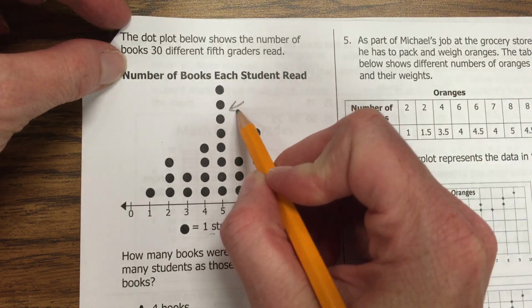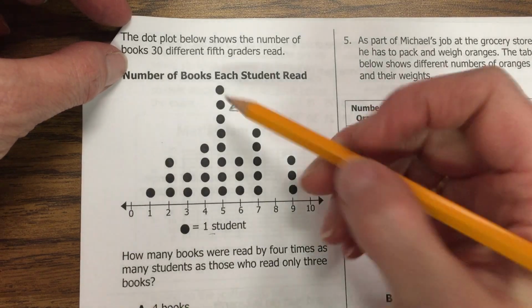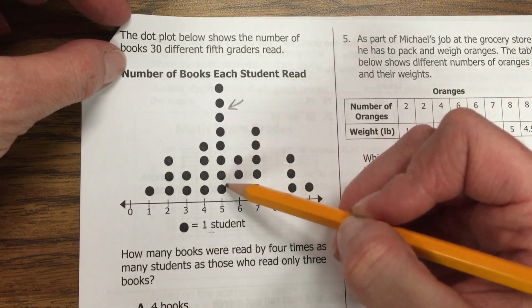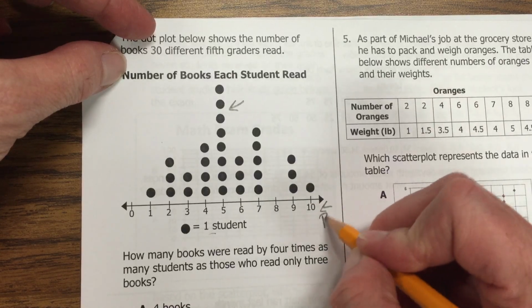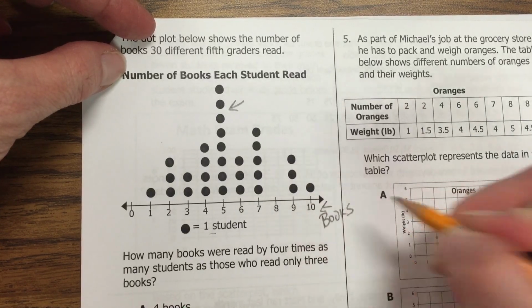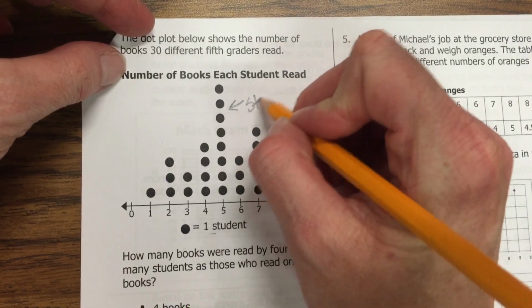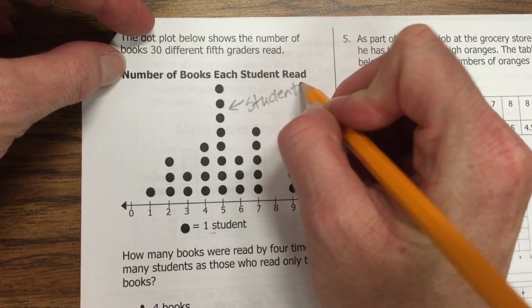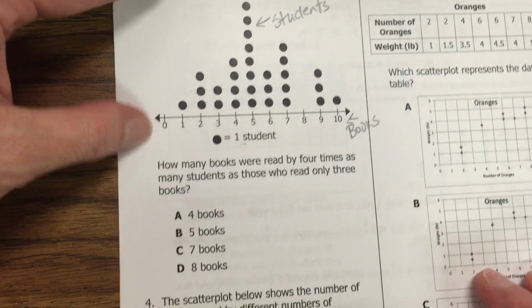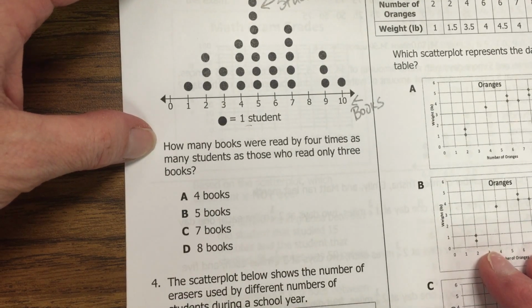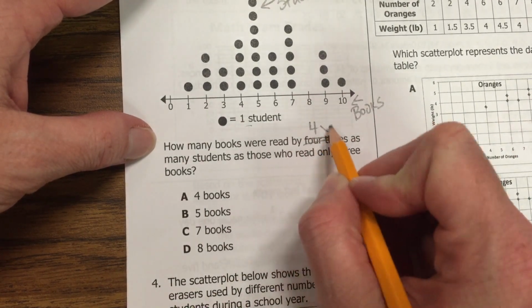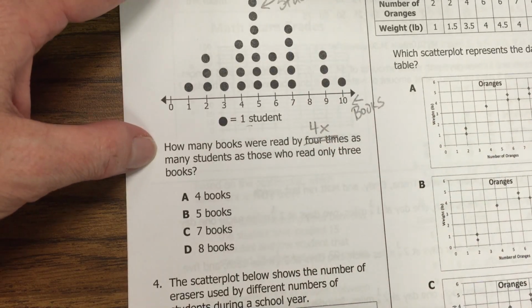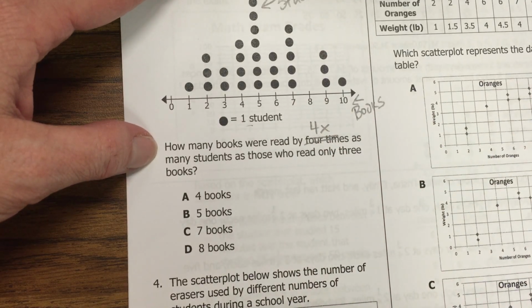So all of these dots are like you guys in class. Every dot is a different person sitting in the class, okay? These numbers here represent the books. These are the students. So the question says, how many books were read by 4 times as many students as those who read only 3 books?